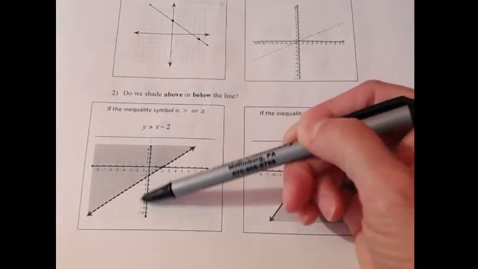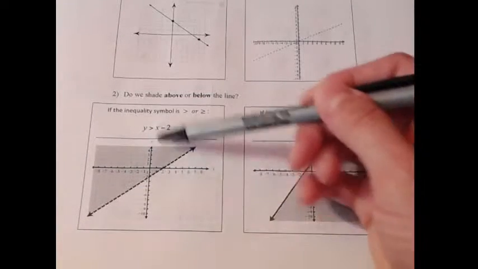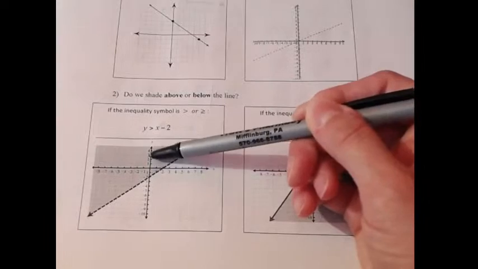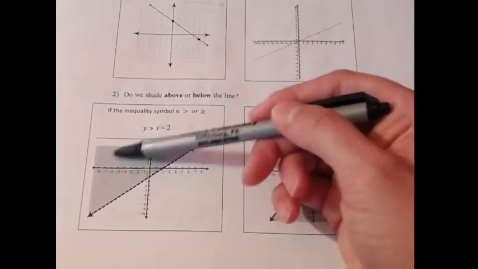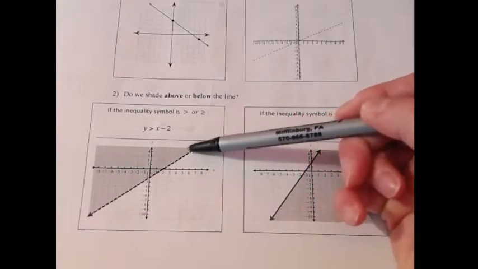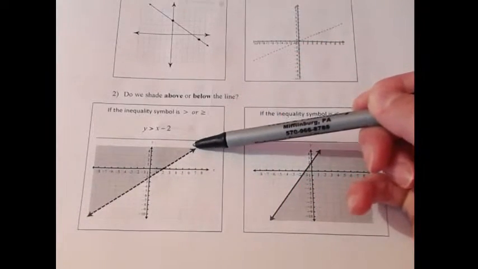I think about this and say, all of these y's are greater than the line, because they're above it. So essentially I say, let's shade up in this region. So it's everything above that particular line.